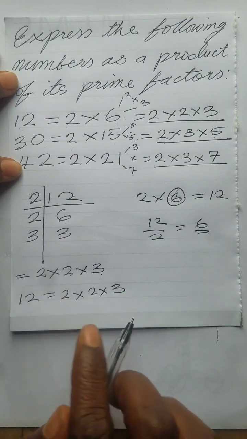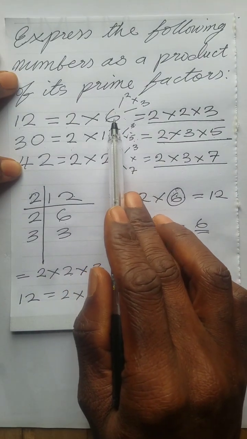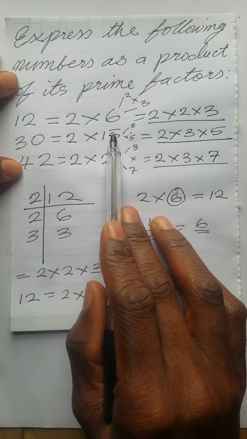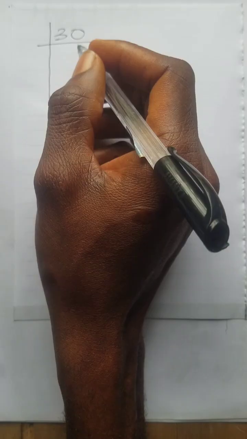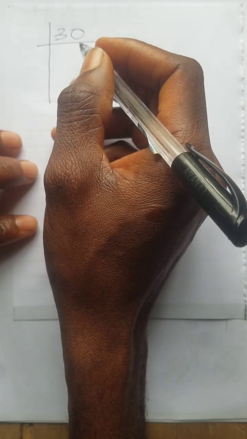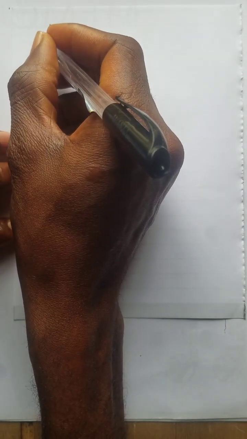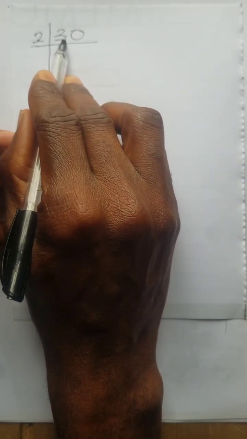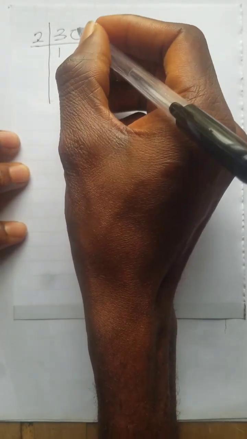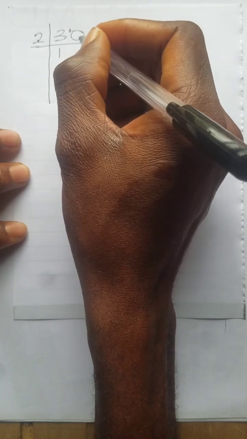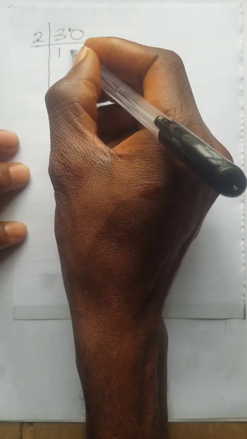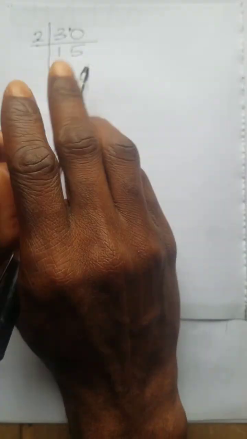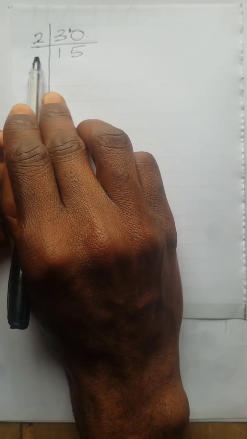I told you this method will not go through giving us a number that is not a prime number yet. Let's use the same method for 30 and then for 42. So we begin. Again, we start with the smallest prime number, 2. 2 goes into 3, 1, a remainder of 1. I place that remainder 1 here, and this makes this number 10. 2 into 10 is 5. Now, I go to use 2 again.